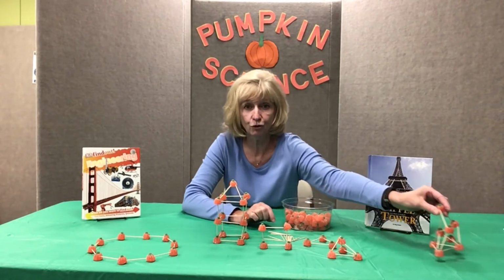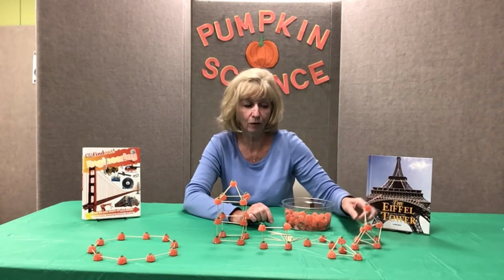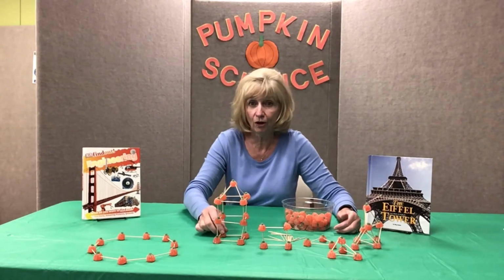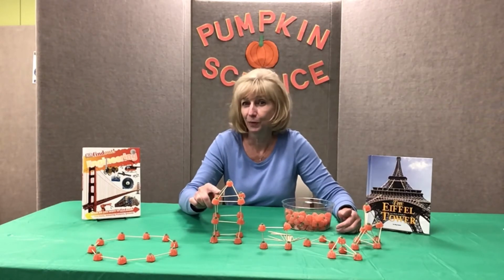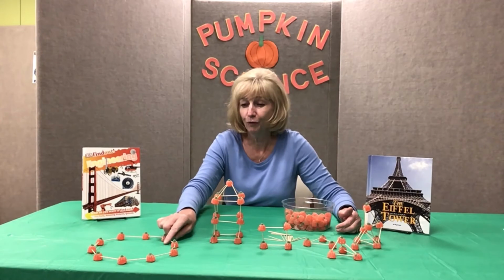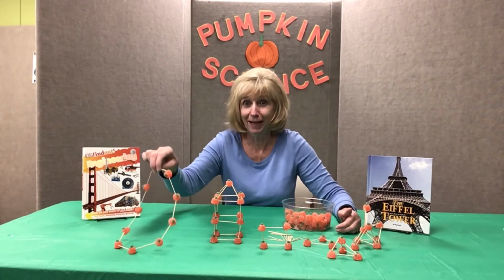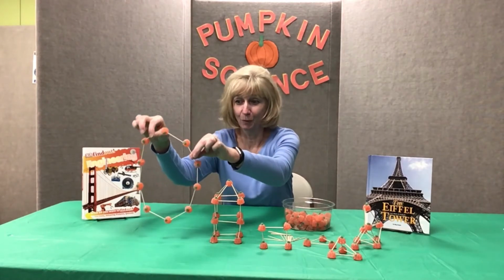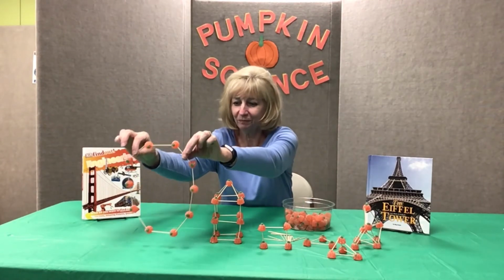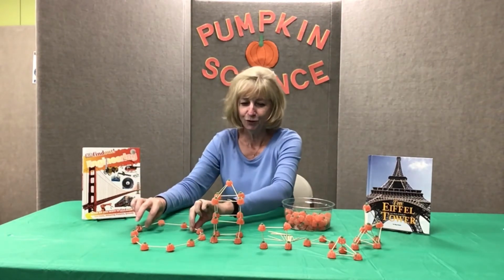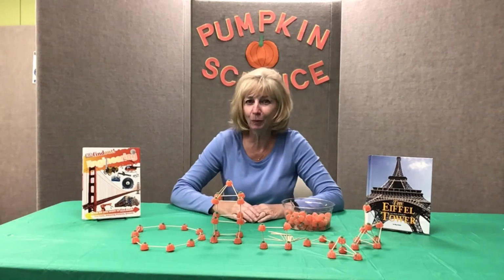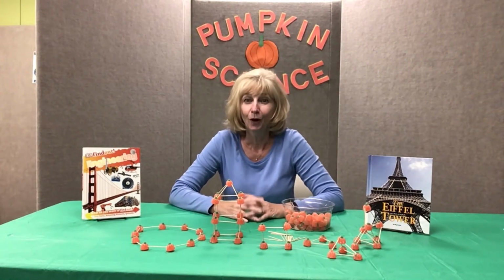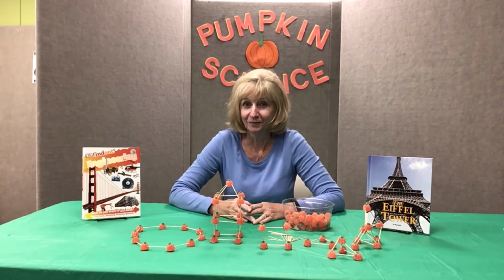Here's another structure that was made of all triangles. And here's another one that was started out with squares and has a triangle top. It almost looks like a house. Right over here, we've got a nice lacing structure. And this one actually reminds me of a Ferris wheel that moves around. So go ahead, grab your supplies, see what you can build with candies and toothpicks.